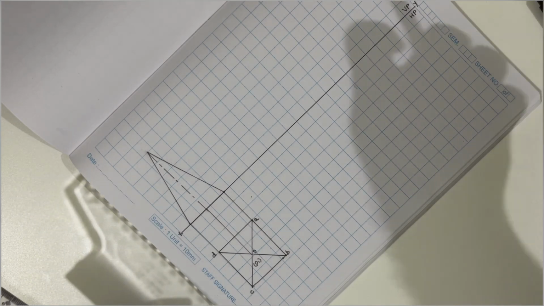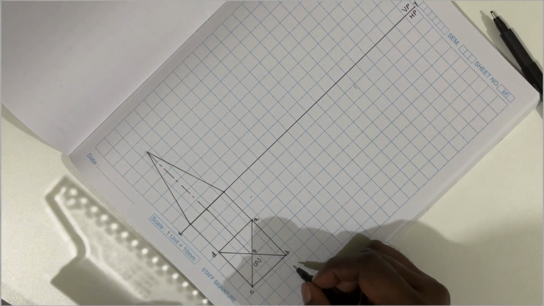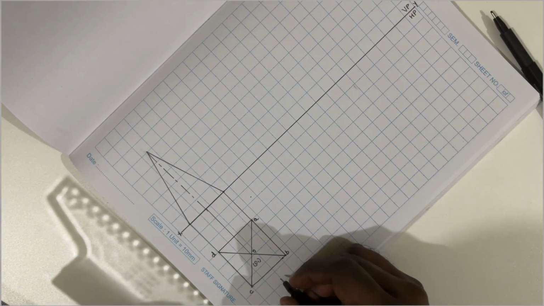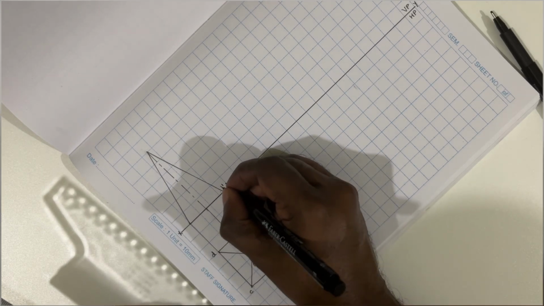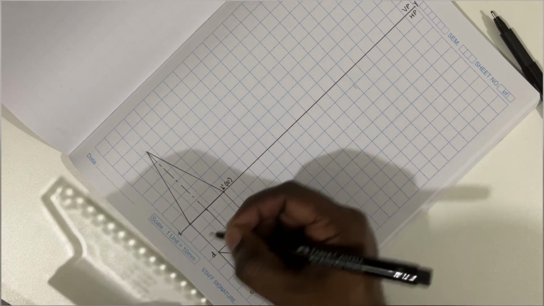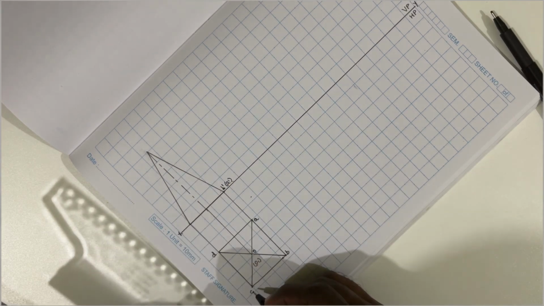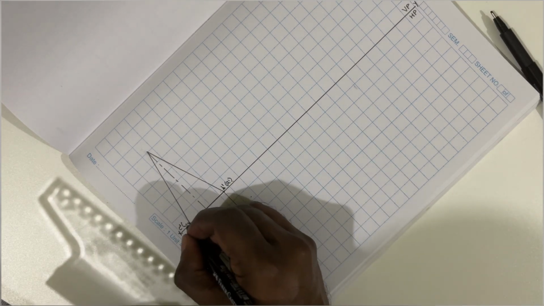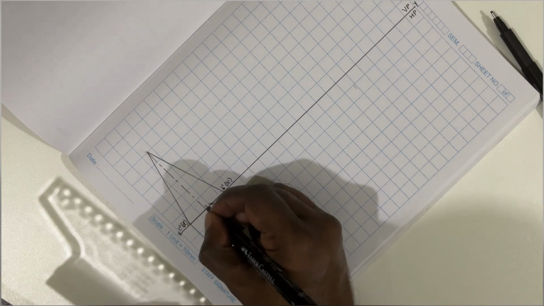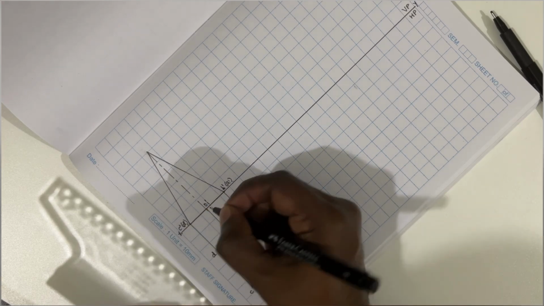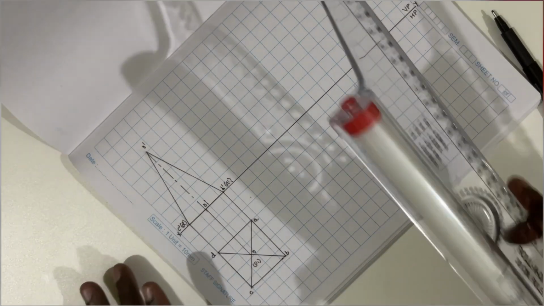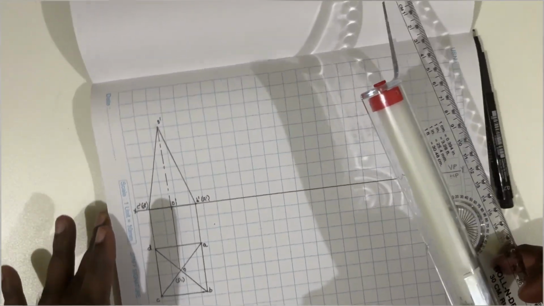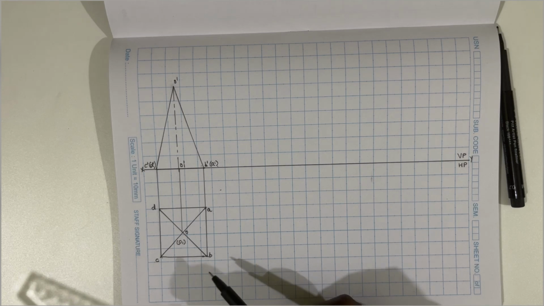So we will do the annotation. For the observer who is looking from this direction, he will be able to see the corner B first. So B dash, and inside the bracket A dash. And similarly here the corner C is visible while D is not visible, so it is inside the bracket. This is O1 dash, while this is the apex O dash. So this completes the first view. That is, initially it is resting on one of its base edges.